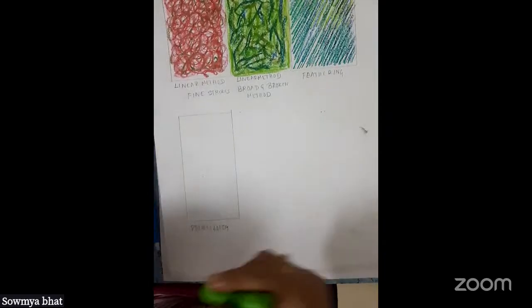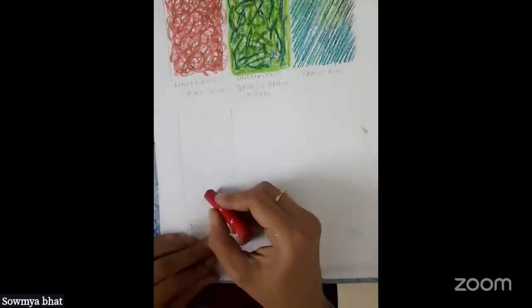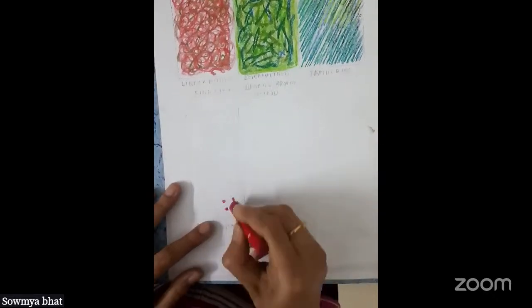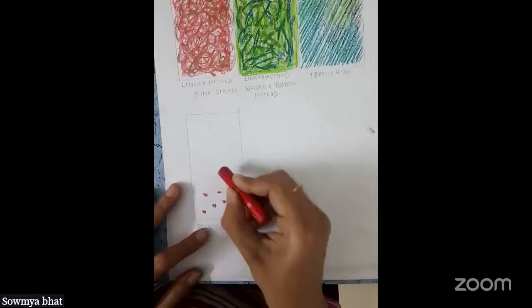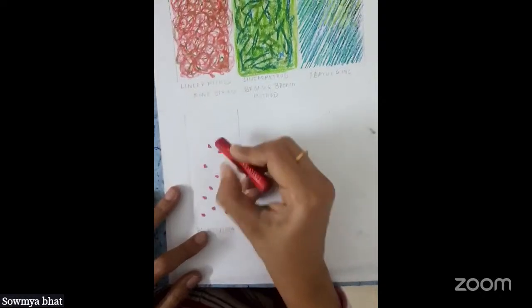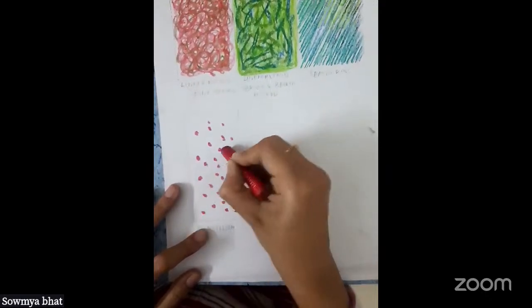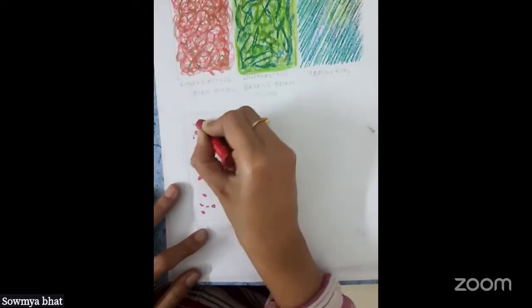Pointillism is another technique. Here what we do is use broad dots. See, like this. It's anyway oil pastels, so you'll get a very broad result. Put a little more pressure. It's very easy though. Make the dots or points a little broader. This is also one technique which is used in oil pastels.